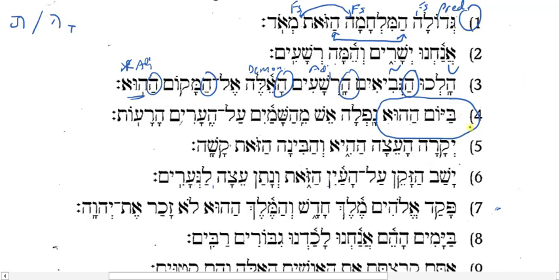Bayom hahu. Here it's in a past context, but I just wanted you to know this expression. What is this saying? Bayom hahu. Yeah, which day is this? A near or far demonstrative? Far. So it's in the day, that. So in that day. In the day, the that is in that day. In that day. Or on that day. Okay?